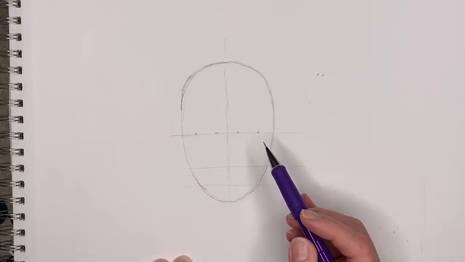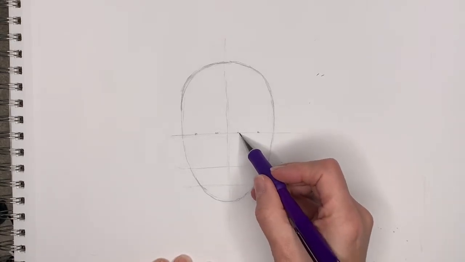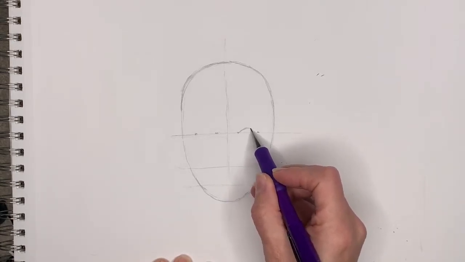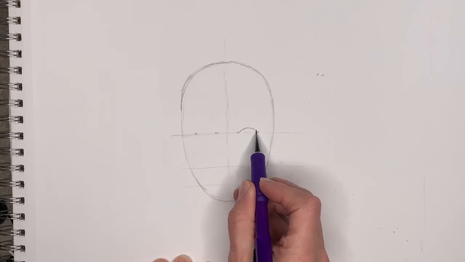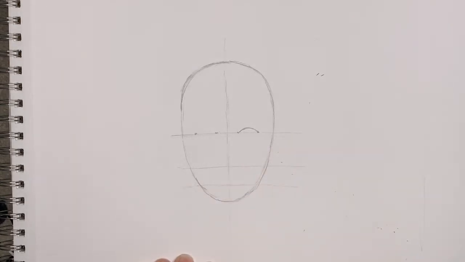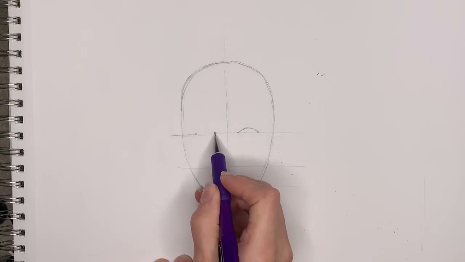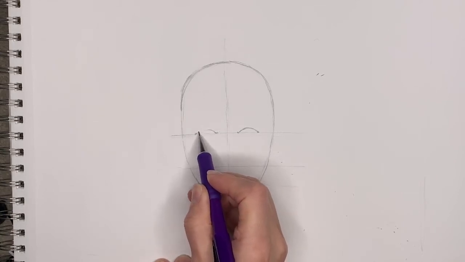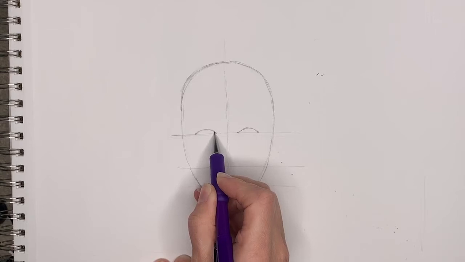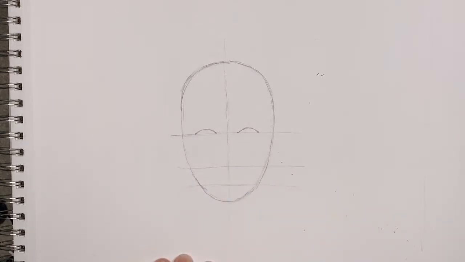Now to draw the top lid, I will just draw a curved line like this. Now these may be a little higher up for females, but I will draw it pretty low for a male like this.